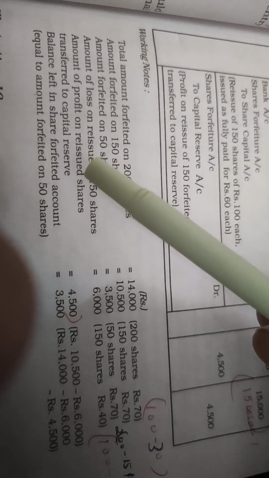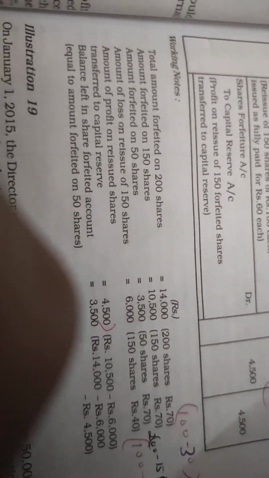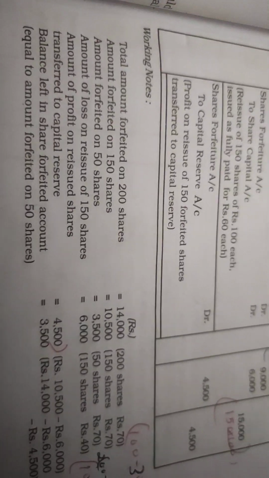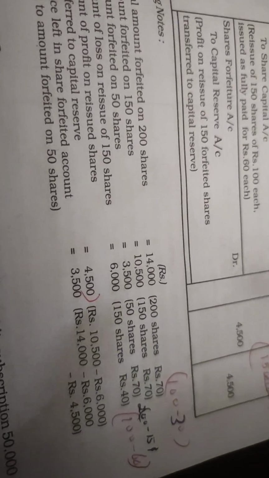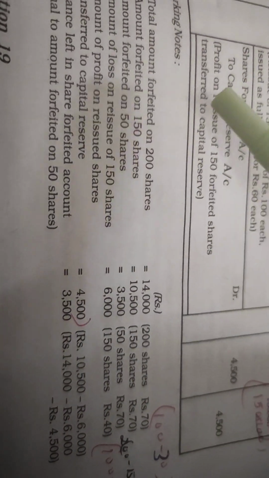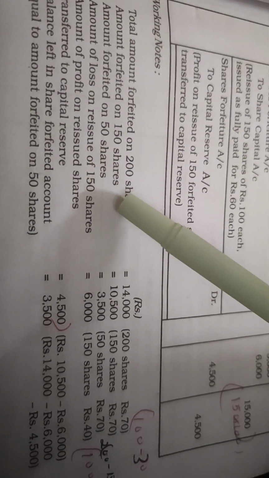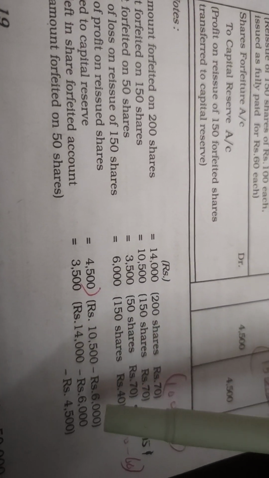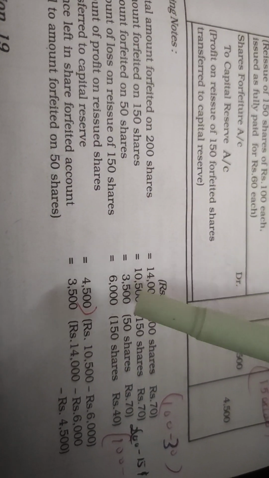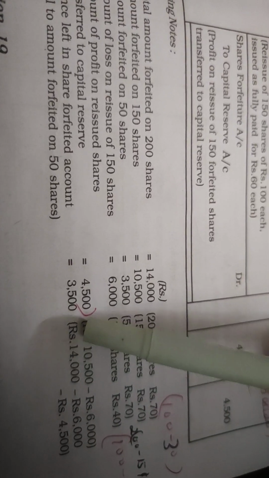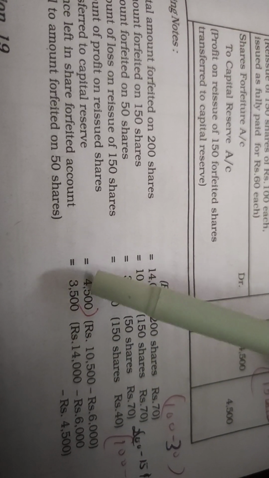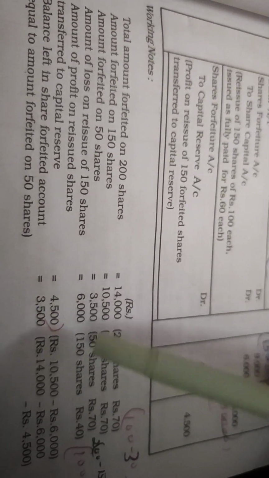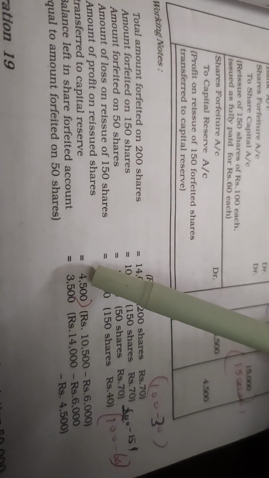Then the amount of profit on reissued shares: if there is any profit on reissue, that will be transferred to the capital reserve. We calculate this as the amount forfeited on the 150 shares, 10,500, minus the loss on the reissued shares, 6,000. The amount will be 4,500. That amount will be transferred to the capital reserve.